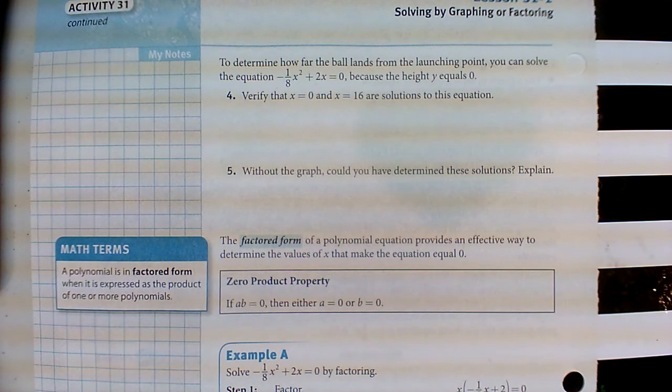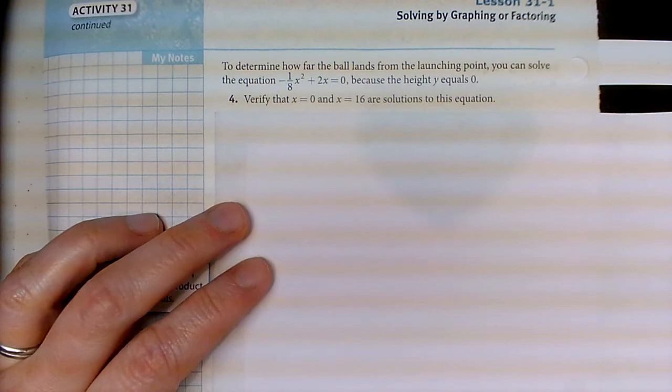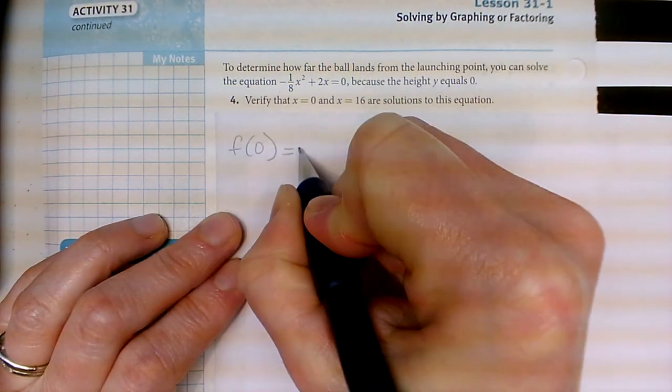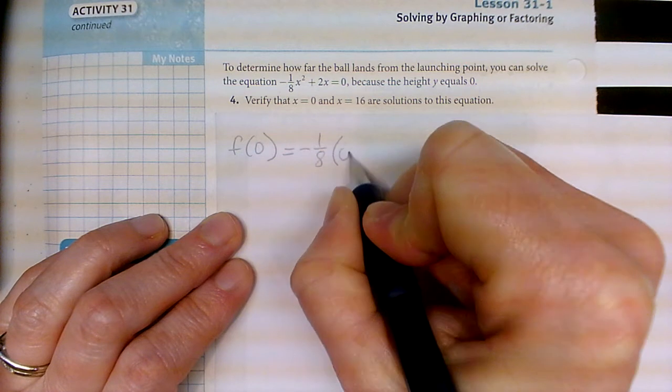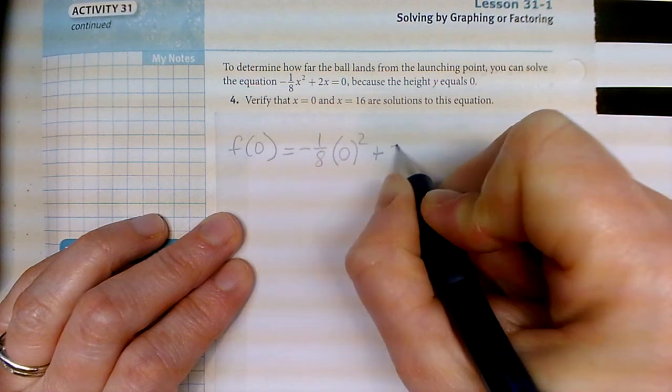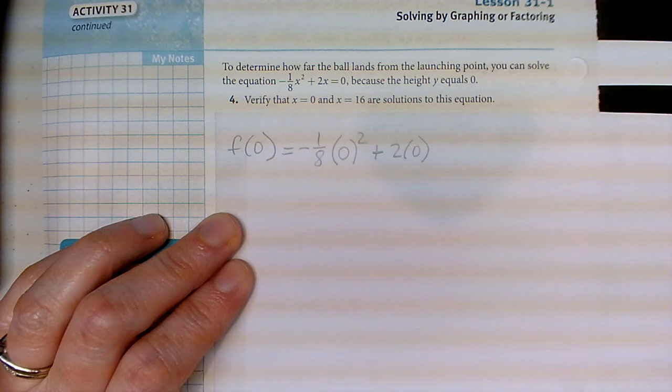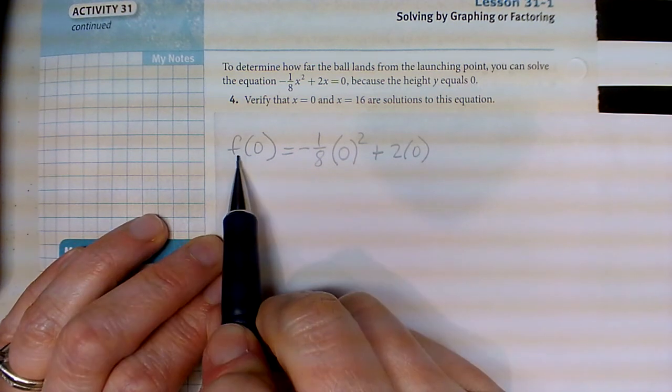So we do that by plugging those into the function. We are literally going to plug those numbers into the function and see if they make true statements. If they make true statements, then we know yes, those are the solutions to the function. So first I'm trying f of 0.